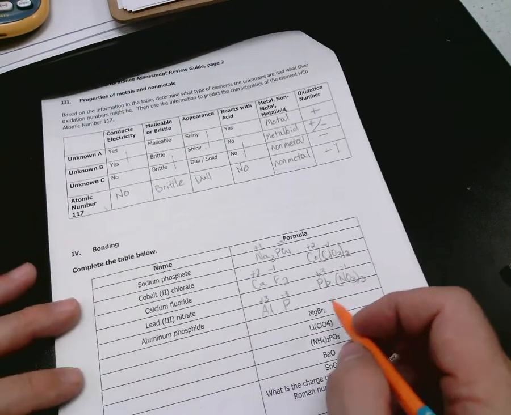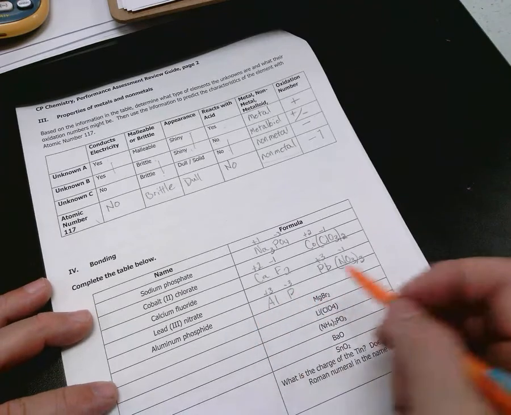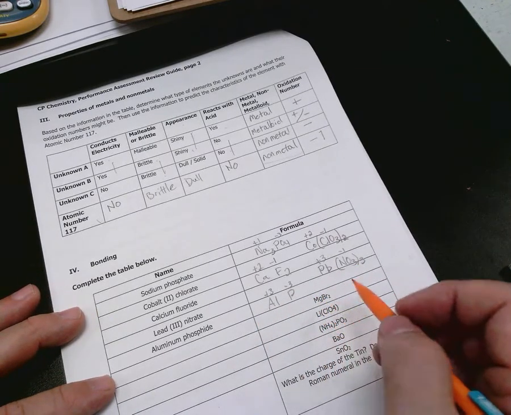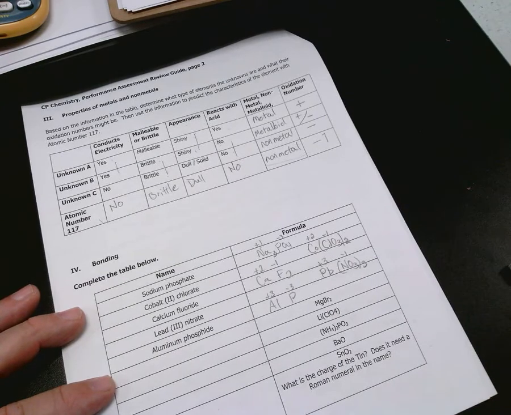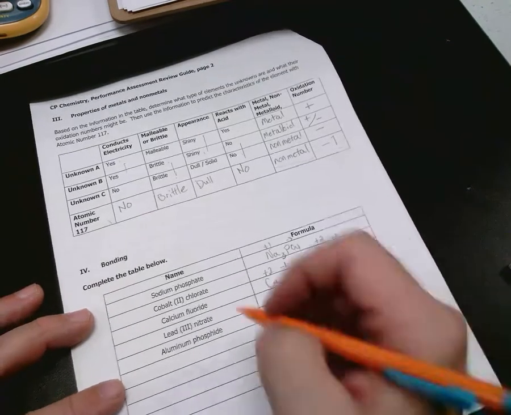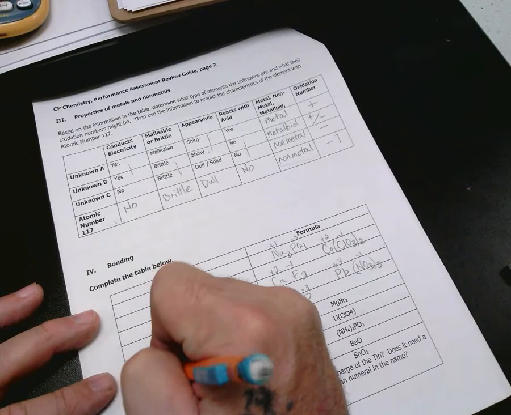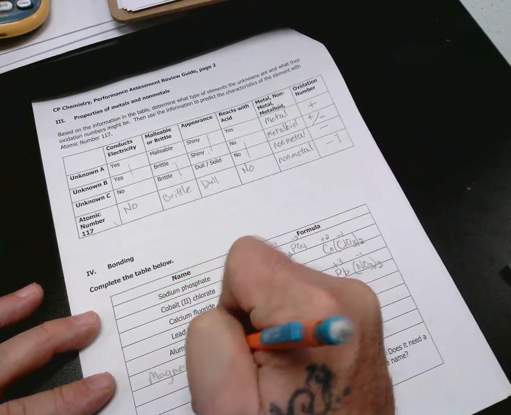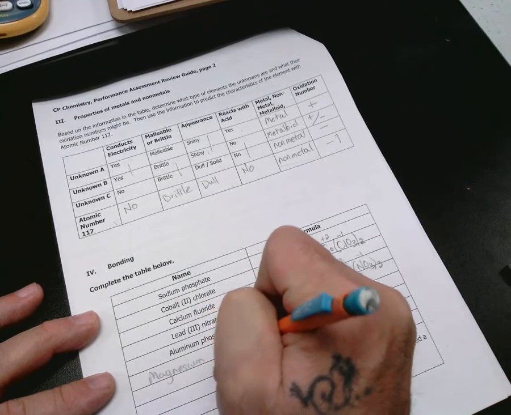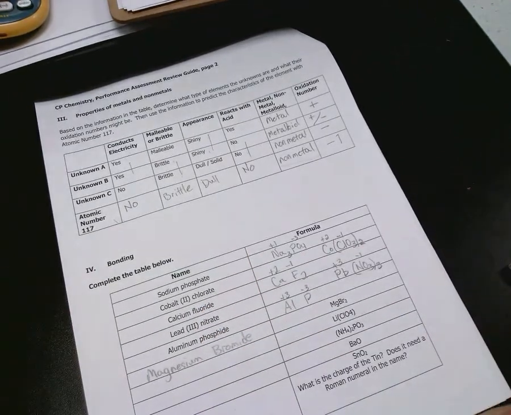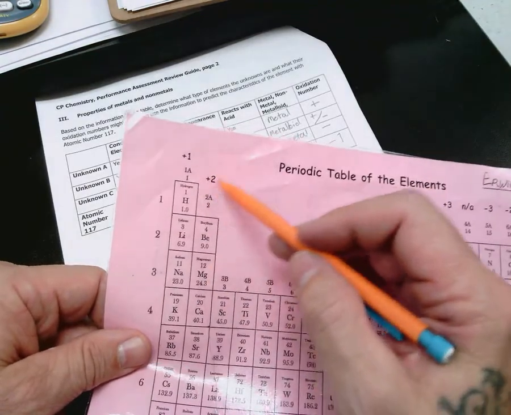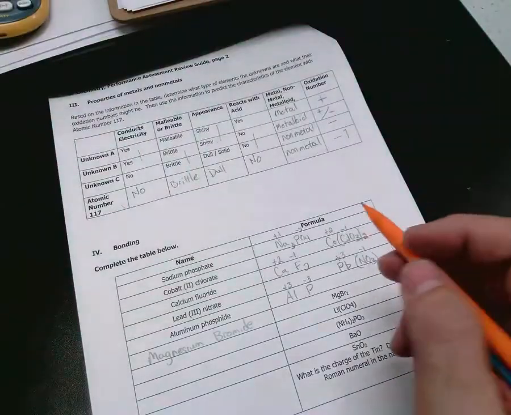Now then, we're going to name some things. The first thing you have to know is if it's ionic or covalent. Luckily, they've given us all ionics here, so we have magnesium bromide. Do I need a Roman numeral? Well, let's see where magnesium is. Magnesium's right here on the periodic table. That has a definite oxidation state of +2, so I do not need a Roman numeral in the middle of this.